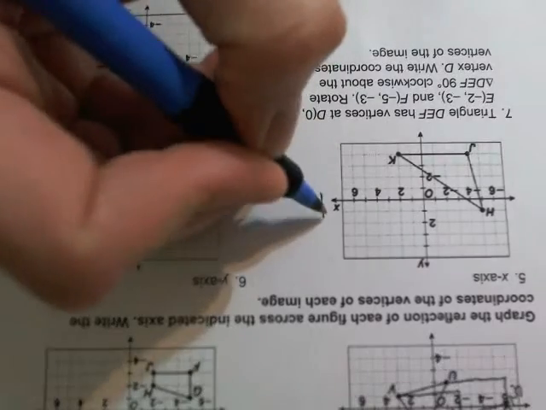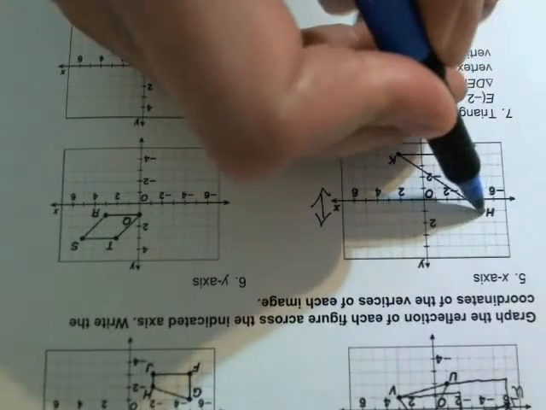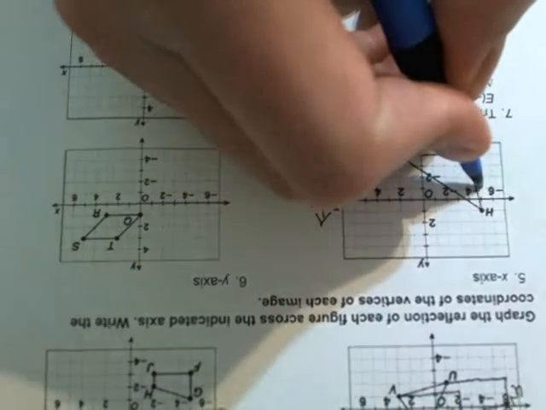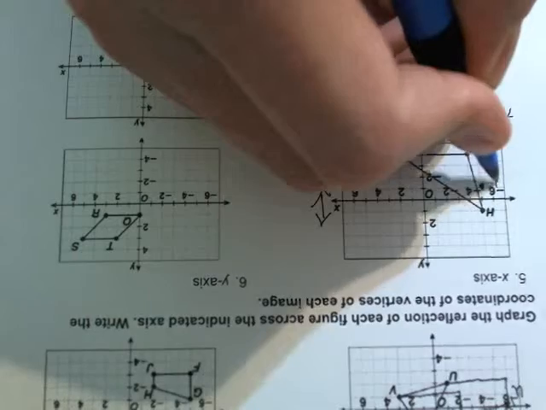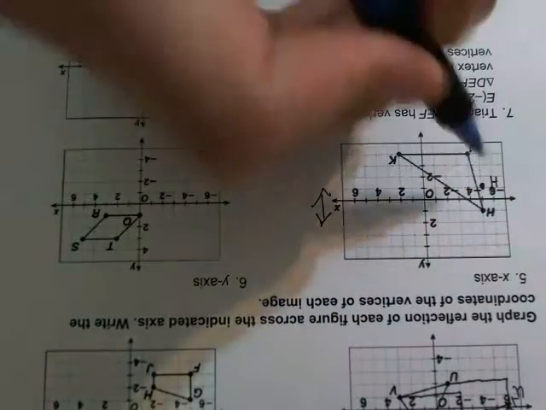So that means they're asking me to reflect the image up-down. So if something is north of the image, it's now going to be south of the image. If something is south of the image, it's now going to move north of the image in the exact same amount as it is now. So for instance, if we look at point H, it is 1 to the north of the x-axis. So now instead it's going to be 1 to the south of the x-axis.